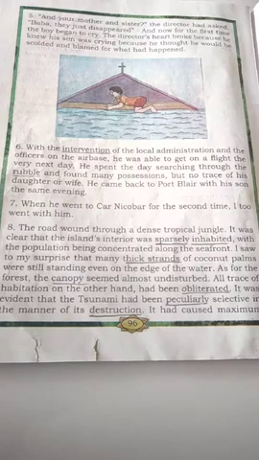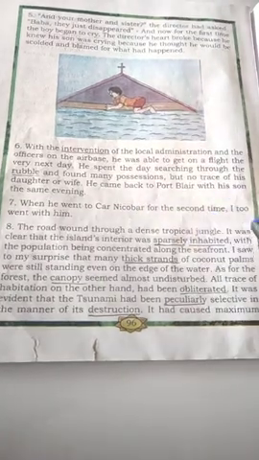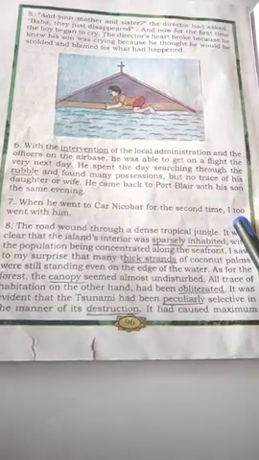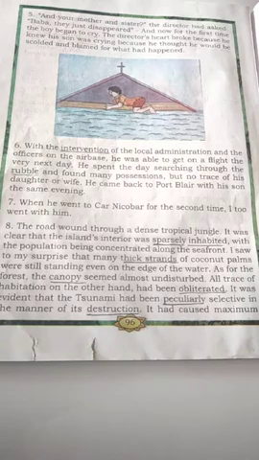With his son he traveled to Port Blair, and when he went to Car Nicobar for the second time, the author Amitav Ghosh also went with the director. So what happened next? Let's continue.